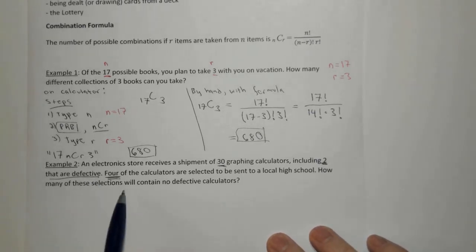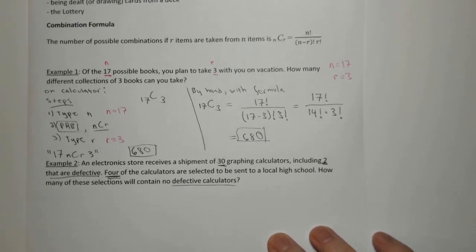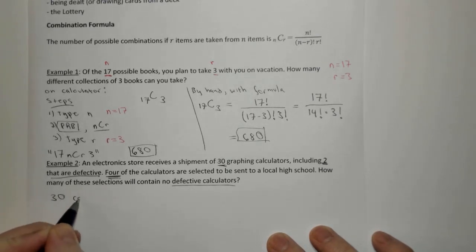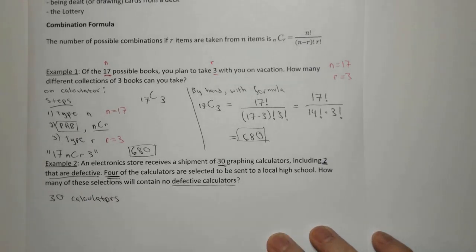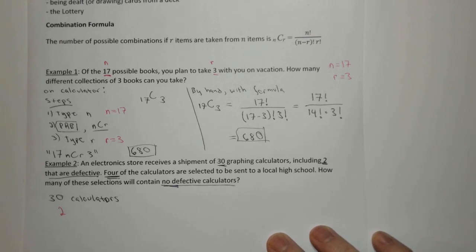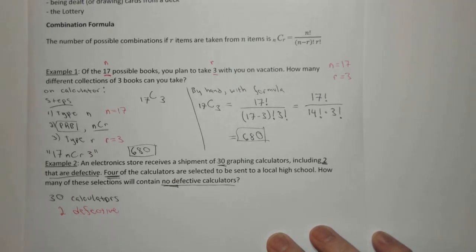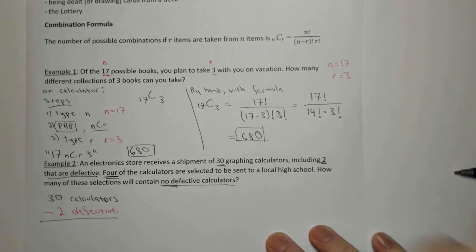Here it says how many of the selections will contain no defective calculators. So we've got to find the number of non-defective calculators. Let's start over. We've got 30 calculators. They tell us that 2 are defective. Well, if I want to send no defective calculators, then I probably don't want these defective calculators. So what we're going to do is subtract off those defective ones.